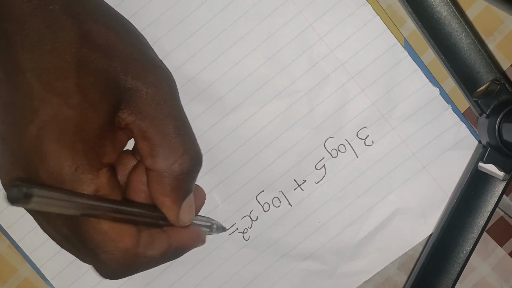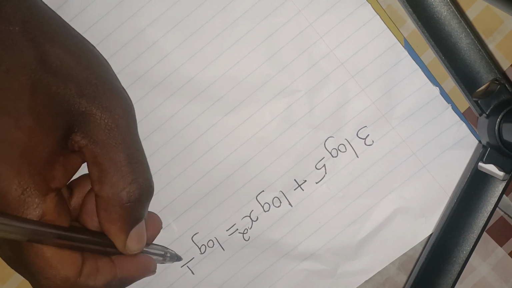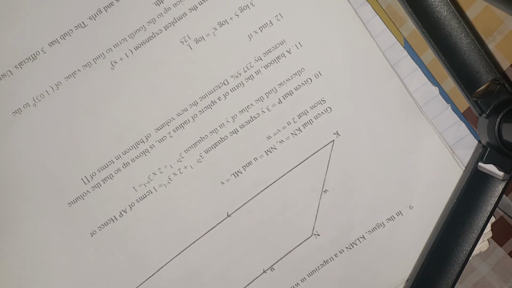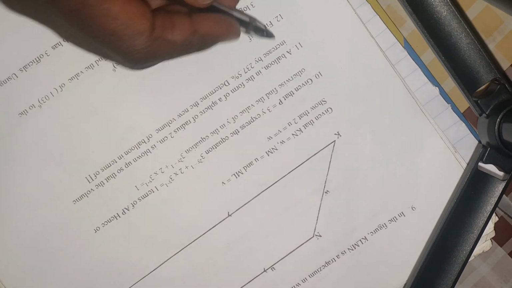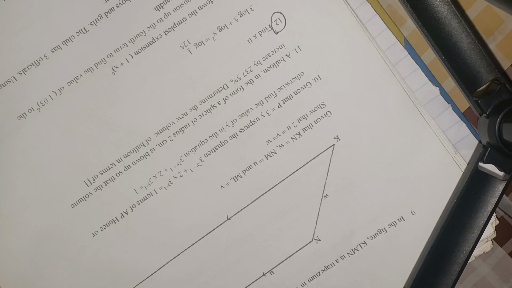The answer must be equal to log 1 over 125. This is question number 12. So you're told 3 log 5 plus log x squared should be equal to log 1 over 125.